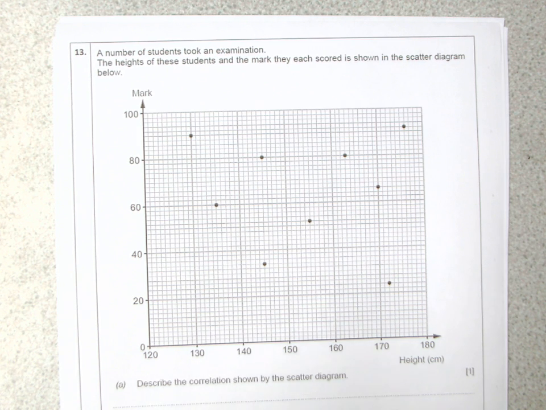Now, usually when we think about correlation in a scatter diagram, we often have positive correlation or negative correlation. Because the other one we could have is no correlation as well. We need to sort of remember that.